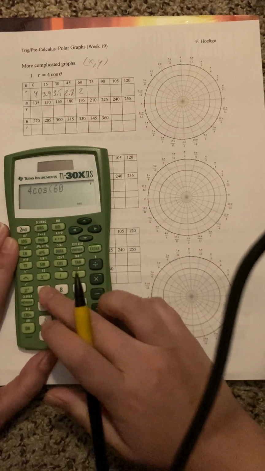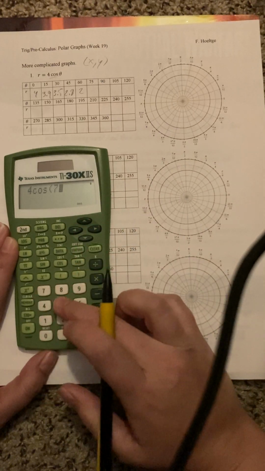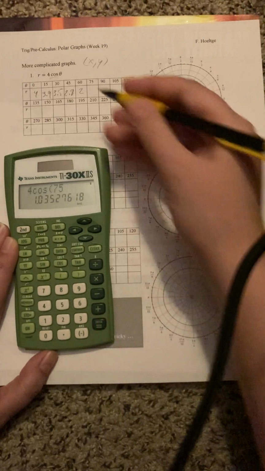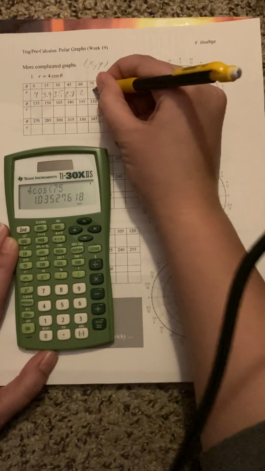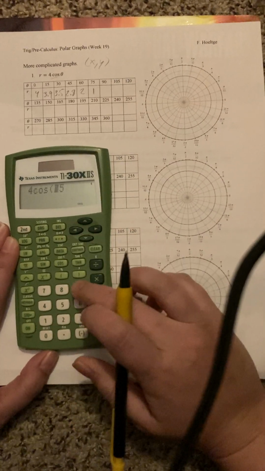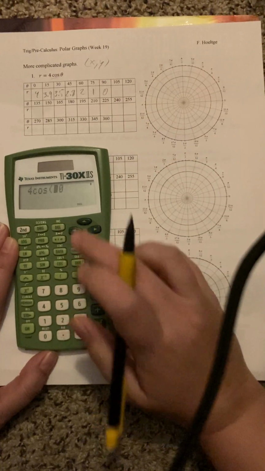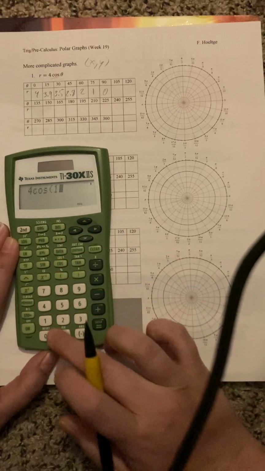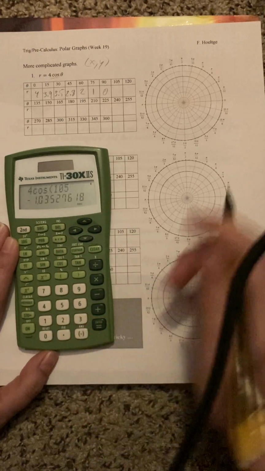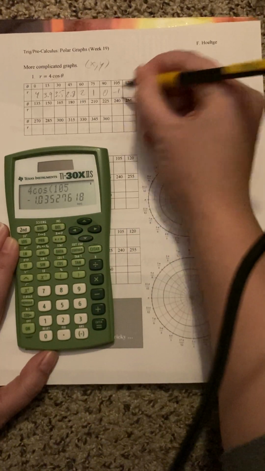How far are you going to go on this? I'm probably going to go till I find the negatives. Where are the negatives? There's a 1 once I do that. 0. Oh, yeah, I was right. 105. There we go.